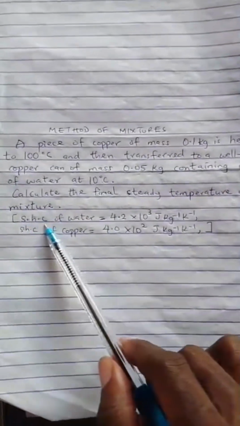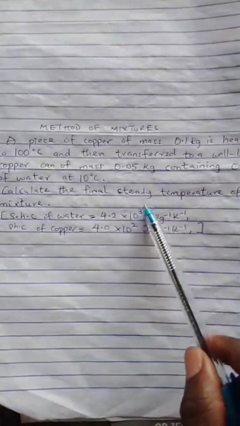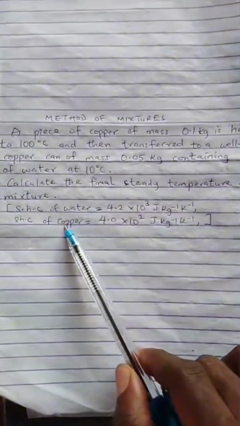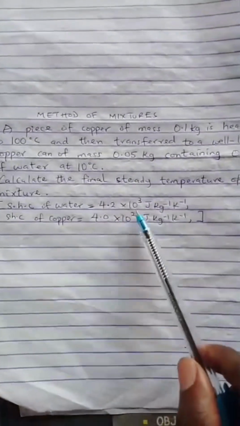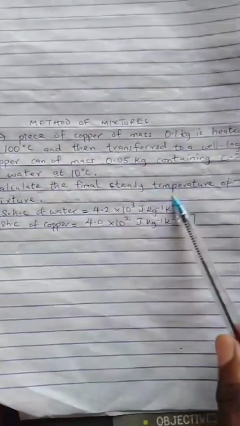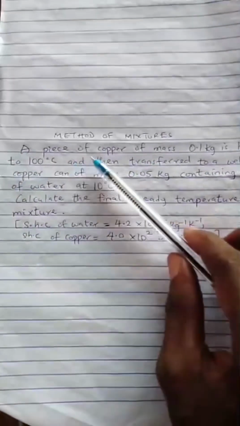And we're given some values here. Specific heat capacity of water is 4.2 times 10 to the power of 3 joule per kilogram per Kelvin. The specific heat capacity of copper is also given as 4.0 times 10 to the power of 2 joule per kilogram per Kelvin. So we are told to calculate the final steady temperature of the mixture. So it's a question under method of mixtures.